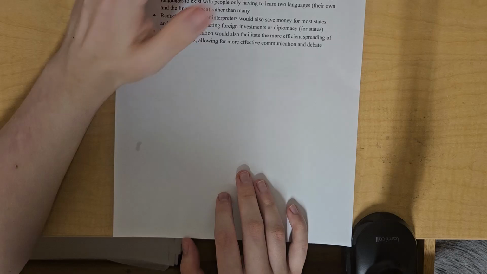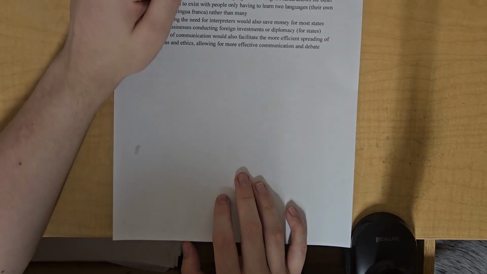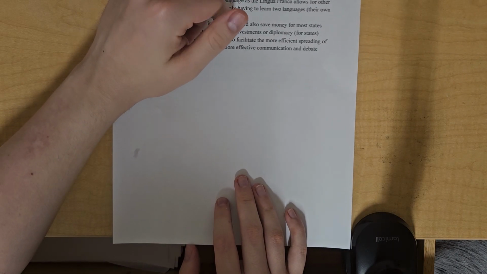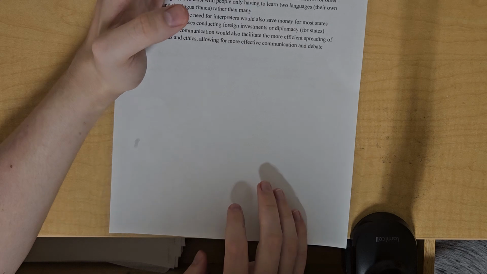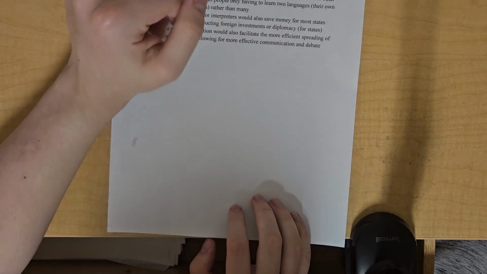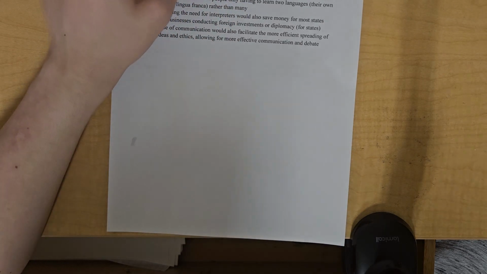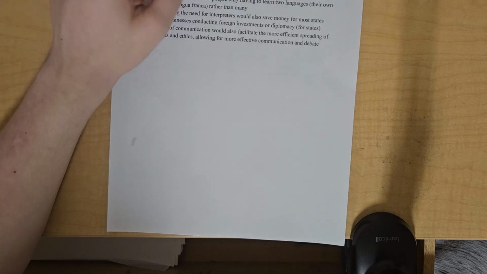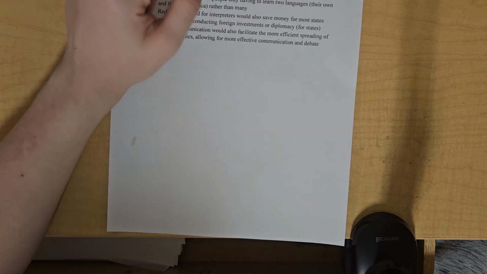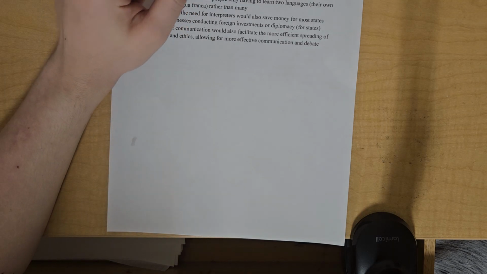Going across the pond to the United States, where I live, the same is true. If you want to talk to, say, someone from Mexico who only speaks Spanish, well then you're going to have to use Spanish as the go-between, or you're going to have to find a way to teach them another language that you know in order to communicate with them.